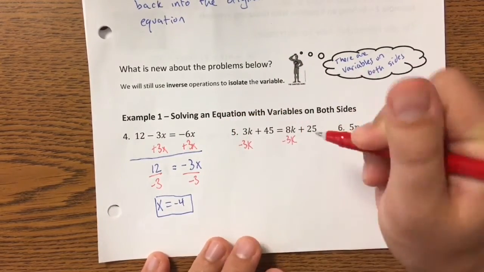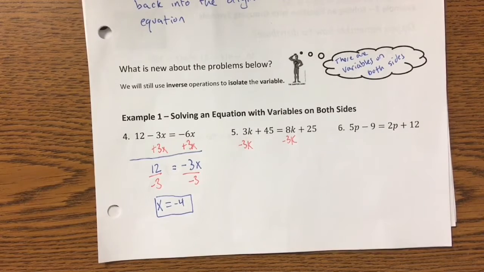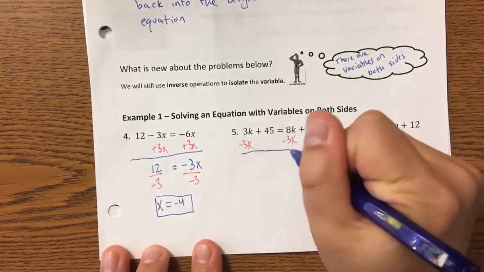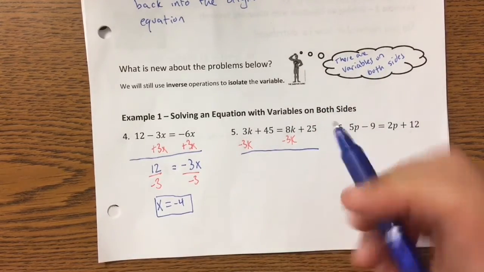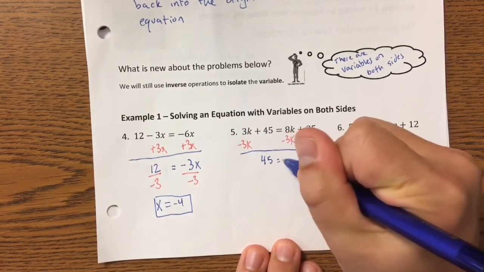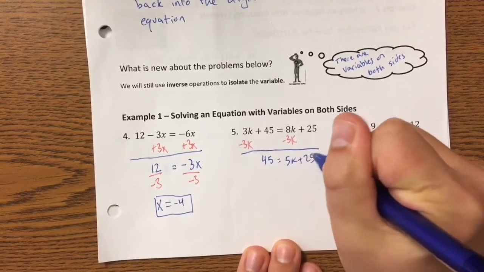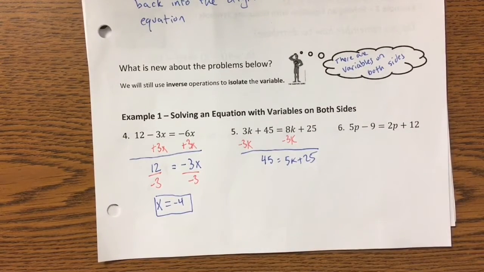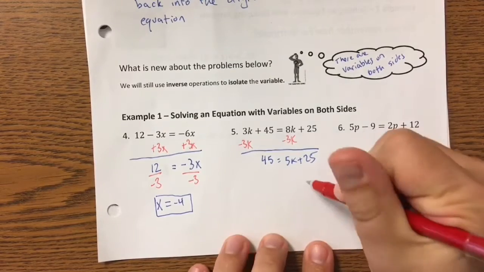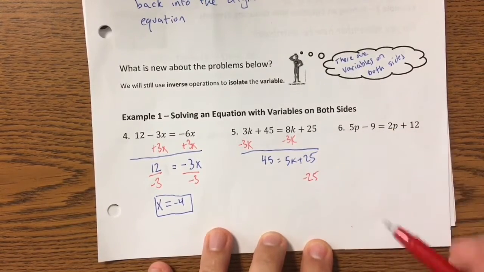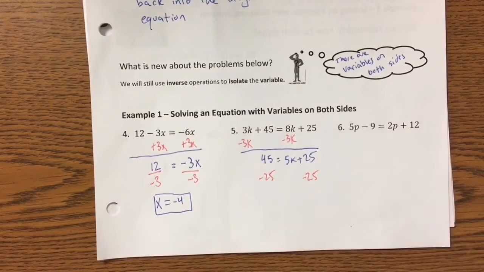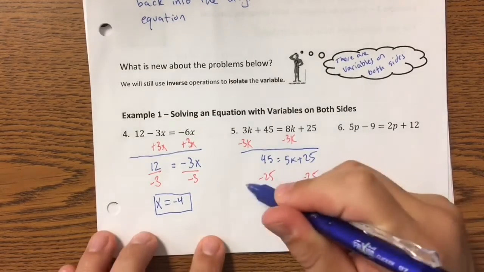Now, if you missed that and you just decided to subtract 8k from both sides, it's not a big deal. You'll just have a negative coefficient on that variable. Here we've got 45 equals 5k plus 25. So now we've got it down to a 2-step equation, which you guys are very good at. It's on the quiz today that most of y'all got those 2-step equation problems right. Feeling pretty good about those.